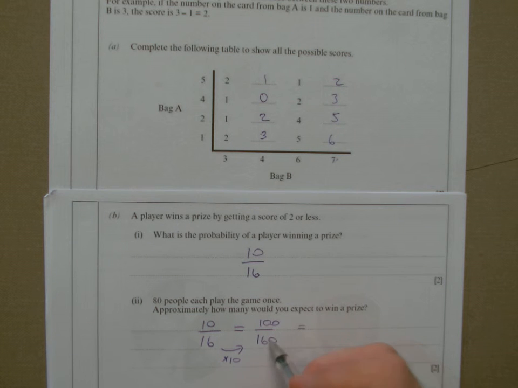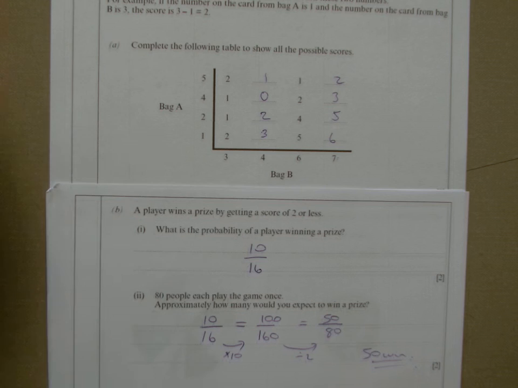Now you might be wondering why I've gone to 160 by timesing it by 10. But the good thing is then I can easily get it to 80, because if you think about it, 160 to 80, all I've got to do is divide it by 2. I've got to halve it. And of course if I halve the bottom, I halve the top. So 50. So 50 people will win. So it's important to write down there how many will win.